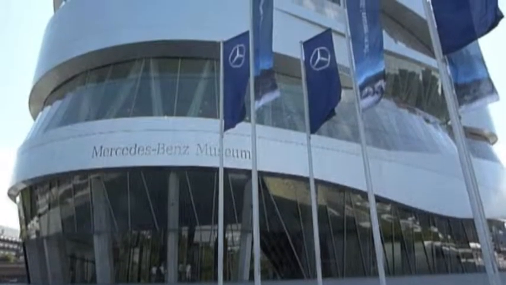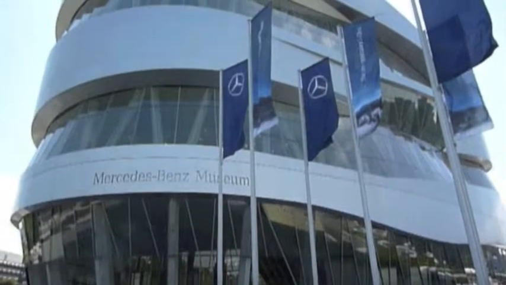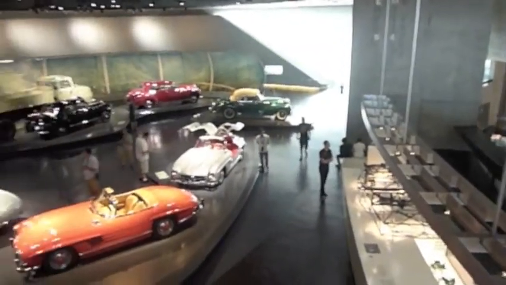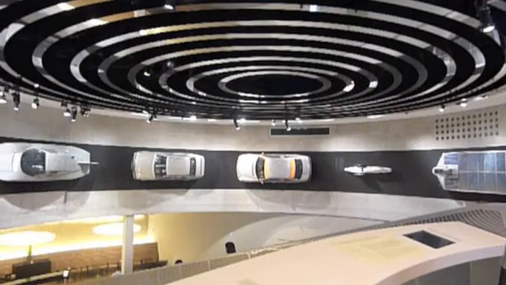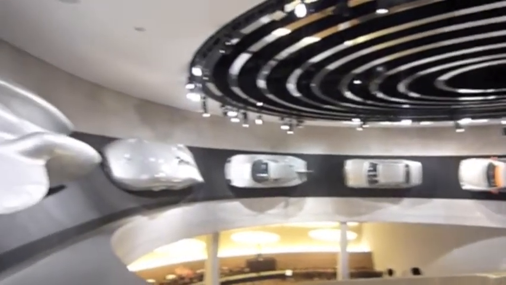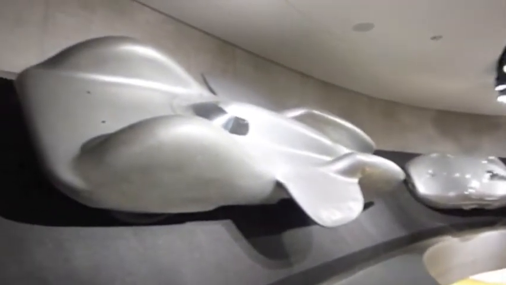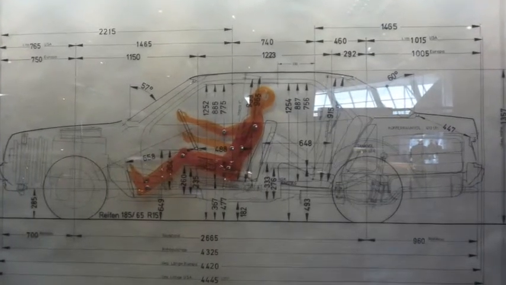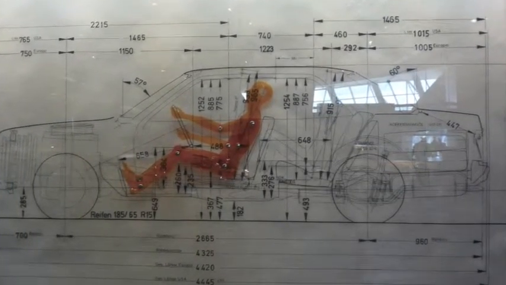Now let's come with me to the Mercedes-Benz Museum in Stuttgart, Germany, and take a look at some awesome cars from different decades in history. When you look at the following cars, pay special attention to the changing trend of their shapes.